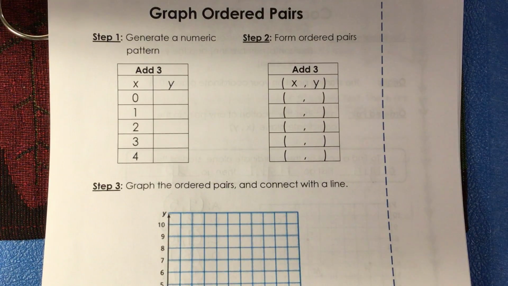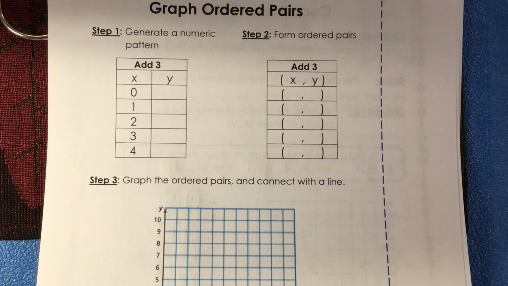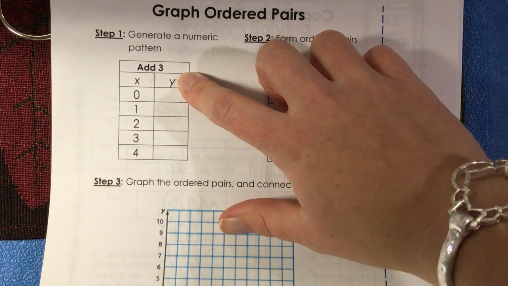So, just so you know, this is kind of what we did before. They're actually kind of doing an extra step from what we normally do. This is where you're making your chart, and then they're asking you to write the coordinates over here before you graph. So it's kind of like doing what we would do in one step. We're kind of doing it in 2 different steps.